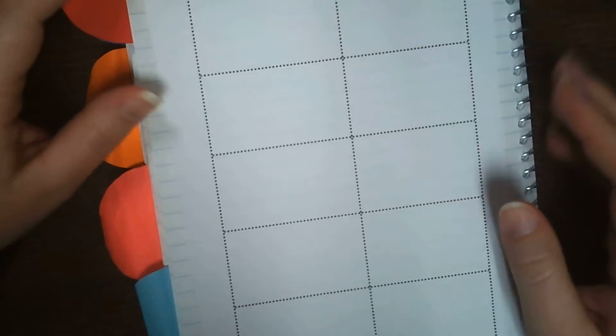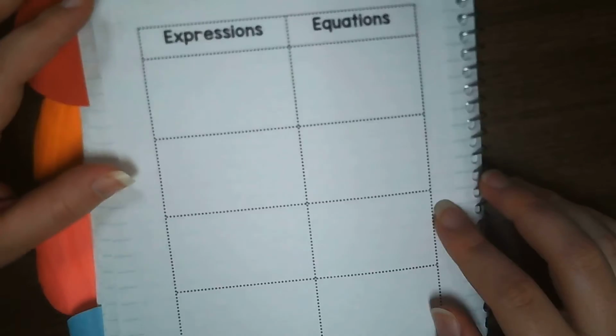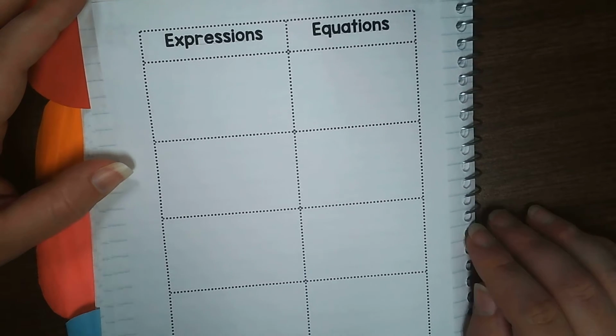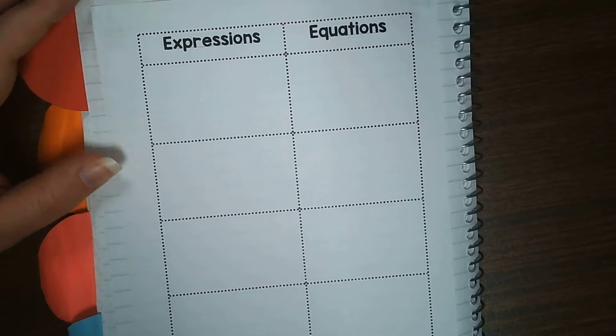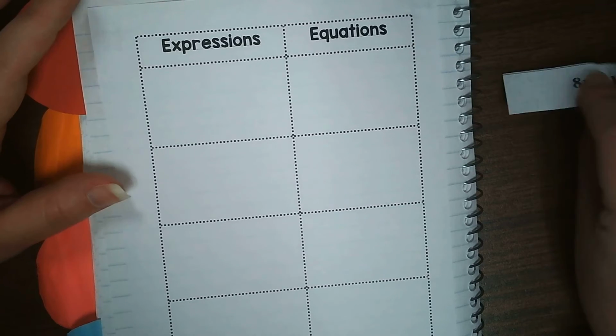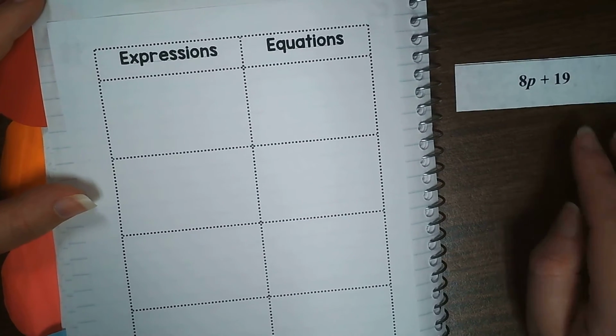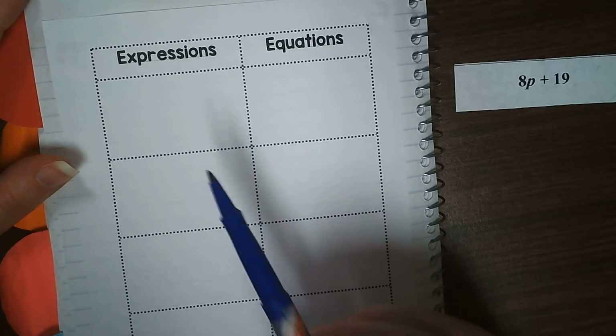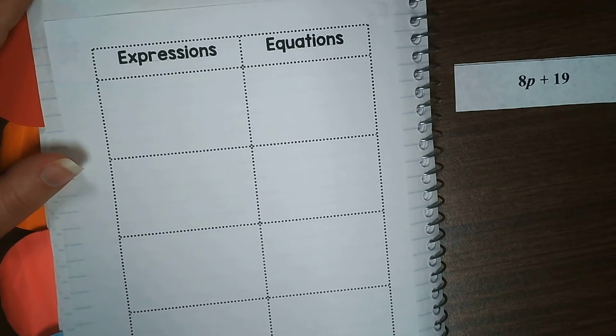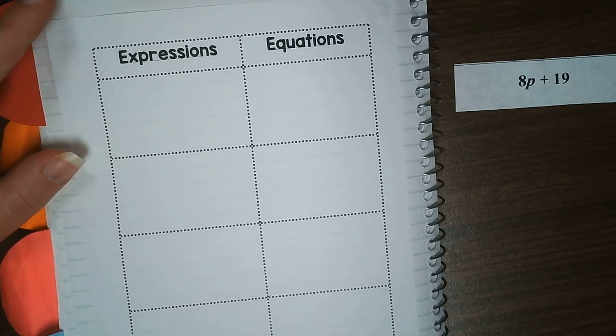Okay, I've got some equations and expressions in a stack over here. I'm going to pull them up and we're going to decide if they are expressions or equations. Our first one. 8p plus 19. Is that an expression or an equation? It's an expression.